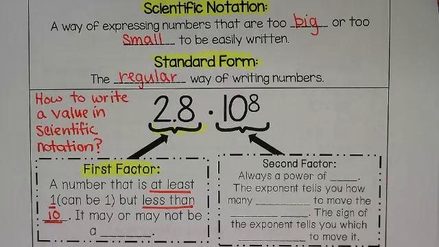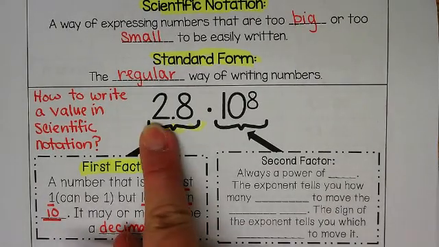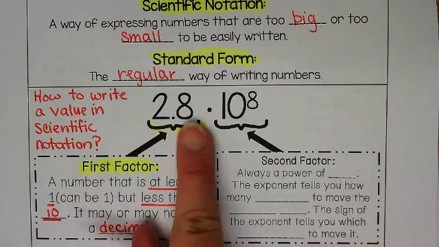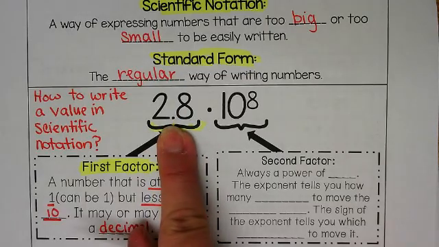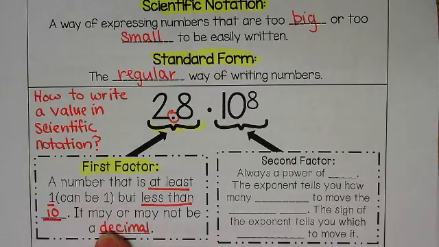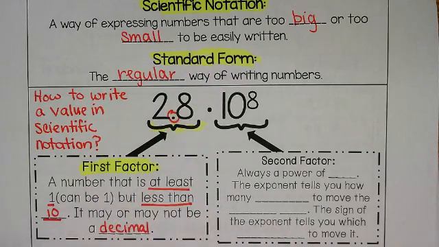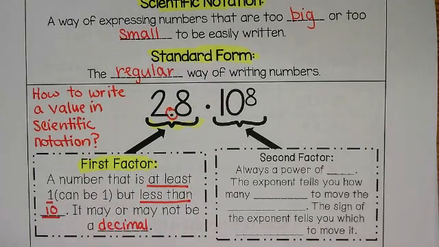It may or may not be a decimal. So there might be a decimal point after that first number. So just kind of like this is at least 1, but less than 10, which is why that decimal point is right there. So this makes it a decimal value, but it makes it less than 10. If I didn't have that there, it would be 28, and that would be too large. That would kind of defeat the purpose of writing it in a shorthand way.